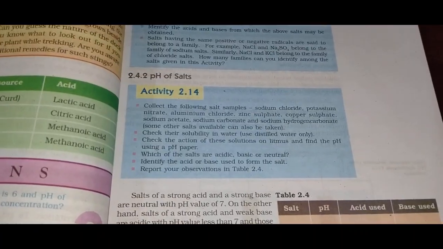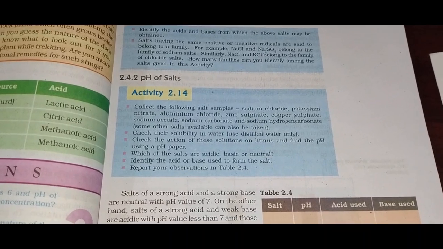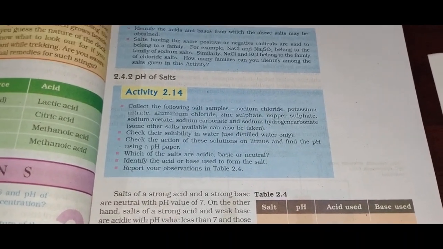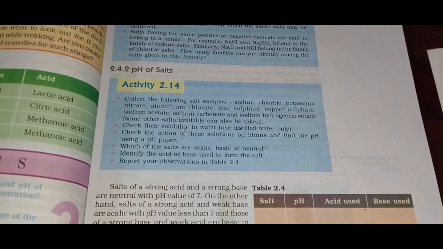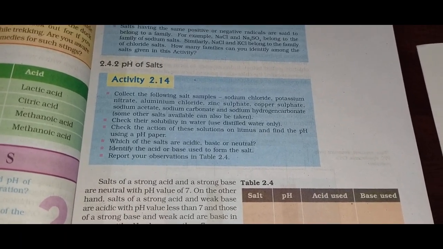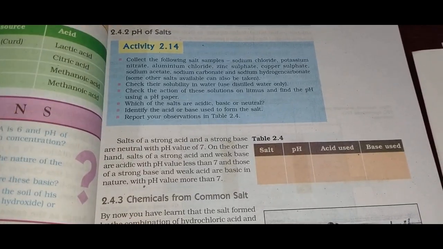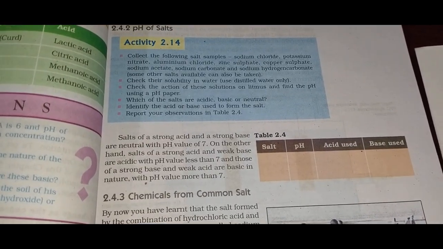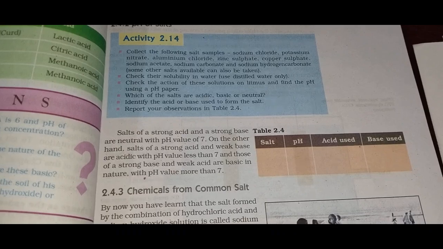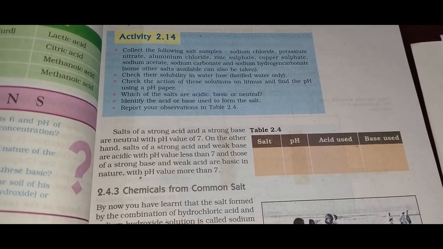Just do the solubility test by dissolving it in water, and we can test whether it is acid or base by using litmus and finding the pH. Then we can see some salts are acidic, some salts are basic, not exactly neutral. How does this happen? Let's see. When we prepare a salt using a strong acid and a strong base, both are strong, then we'll get exactly neutral pH of value 7.